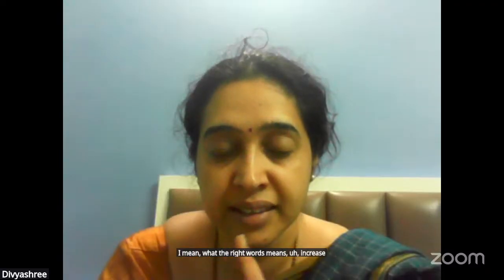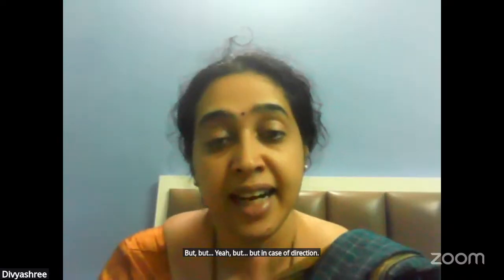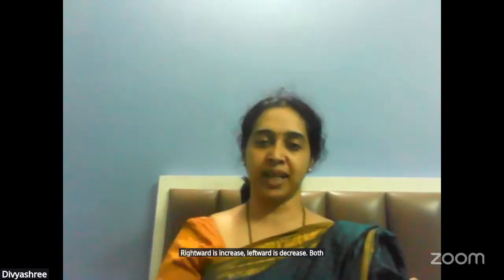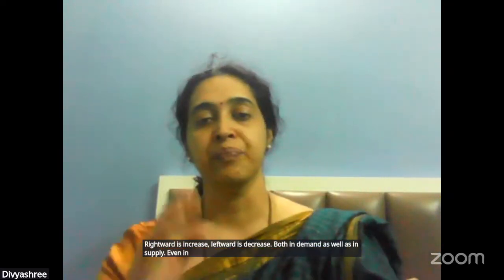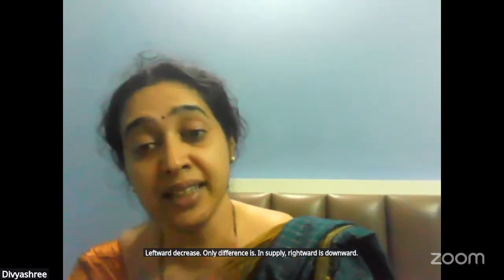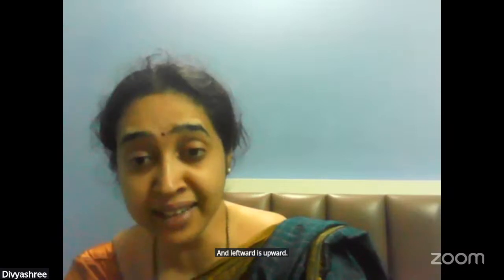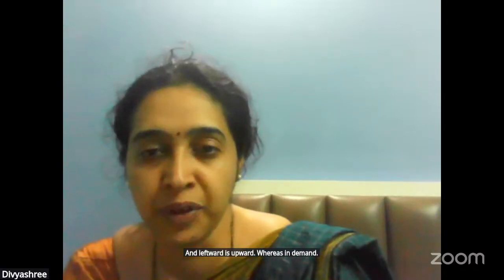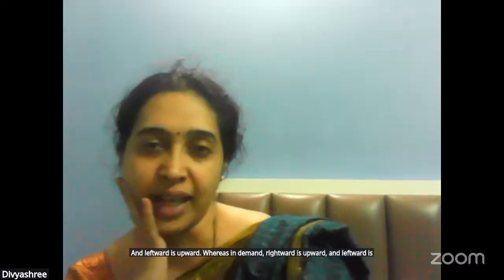In case of direction, rightward is increase, leftward is decrease, both in demand as well as in supply. Even in supply, rightward is increase, leftward is decrease. Only difference is in supply, rightward is downward and leftward is upward. Whereas in demand, rightward is upward and leftward is downward. Am I clear?